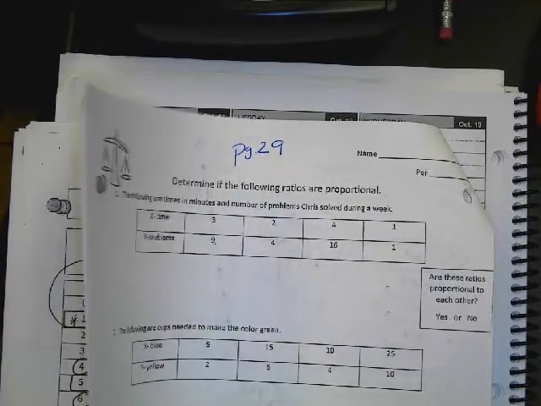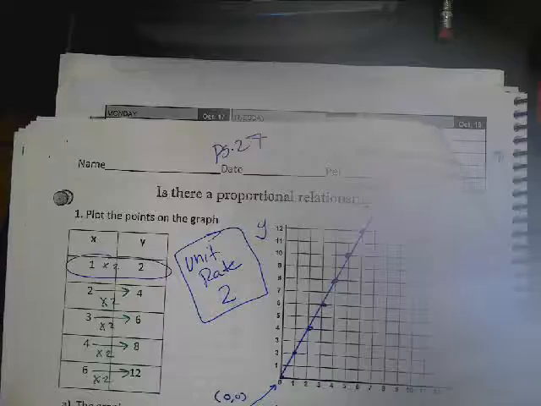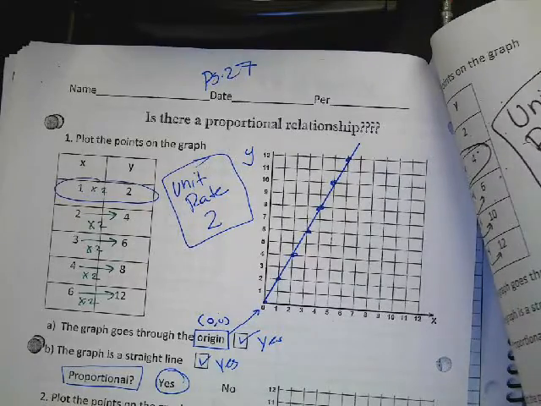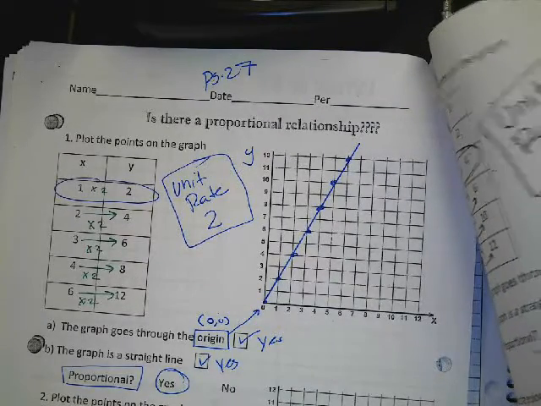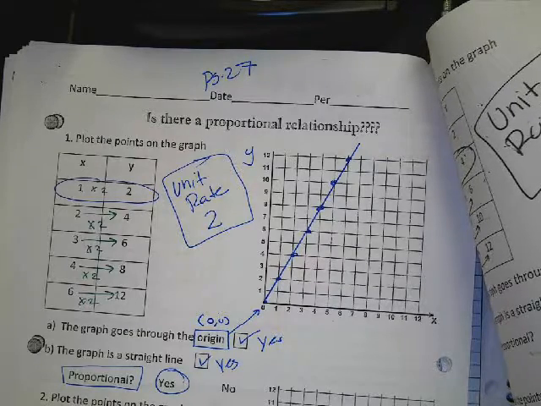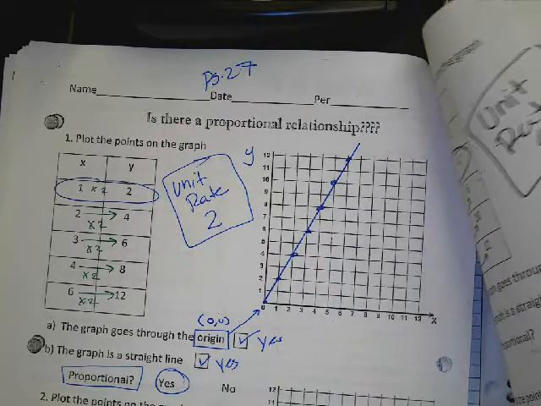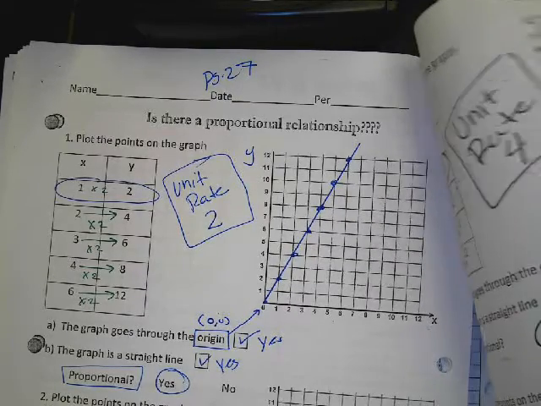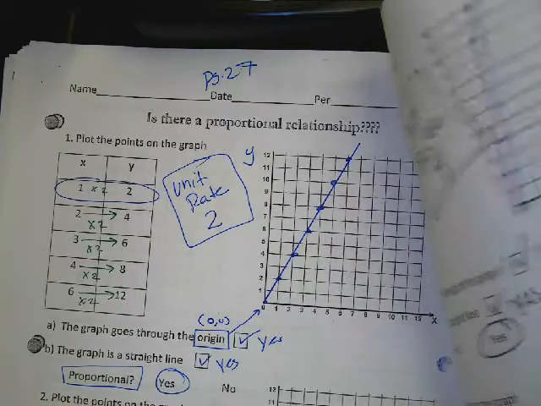Yesterday, we looked at how to tell if a graph is proportional. What are the two things you've got to look for if a graph is proportional? Good. If a line is straight and it goes to the origin, and it has to be an "and." Those two things have to happen.